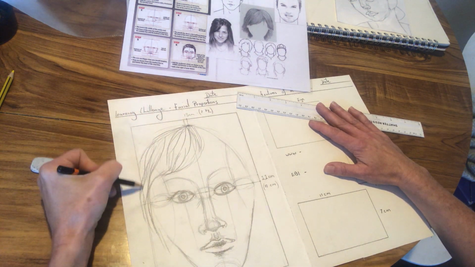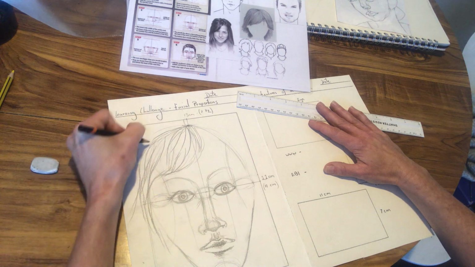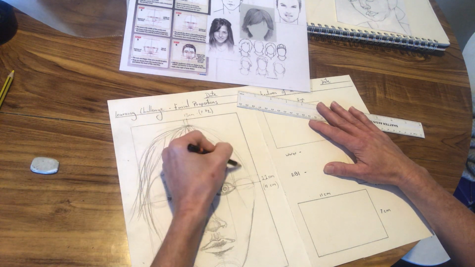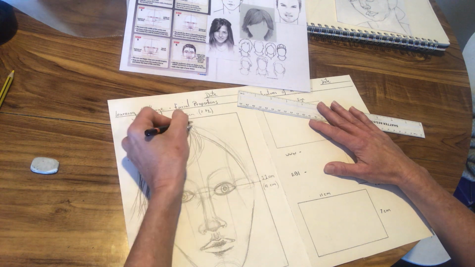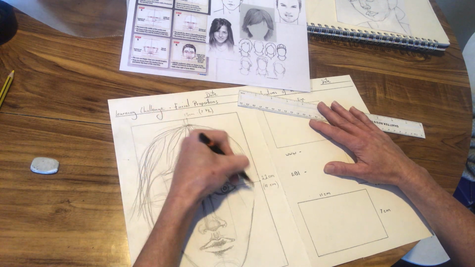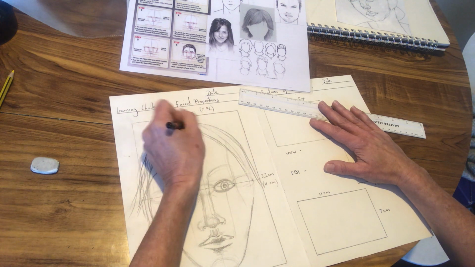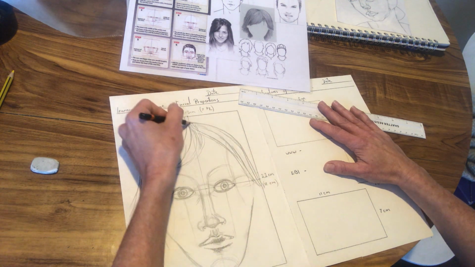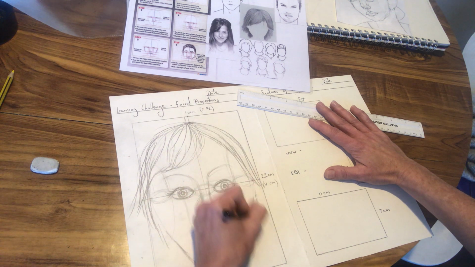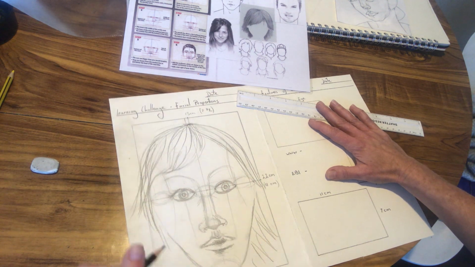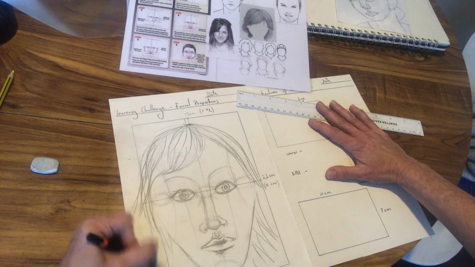And then the hair coming around and out of my box a little bit, but if you drew your box the right size, your box should now hold your portrait, and you can come out of it with the hair if you want to. Some hair coming around the bottom there and around the bottom there.